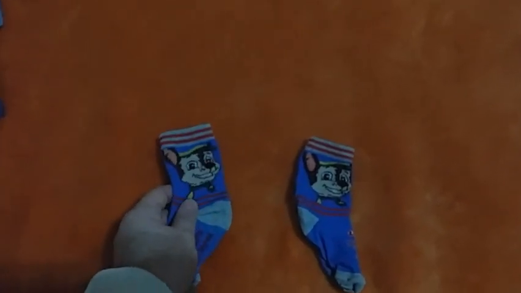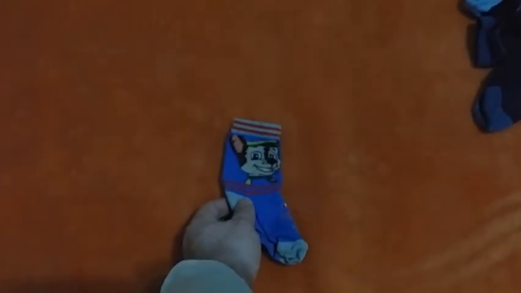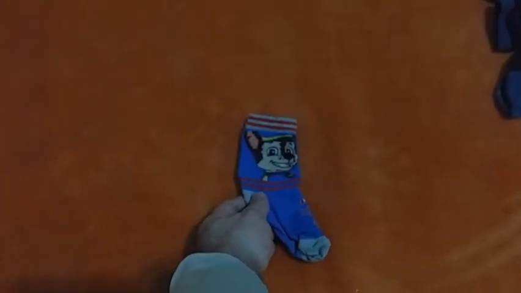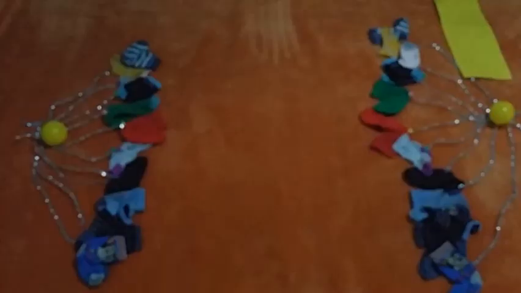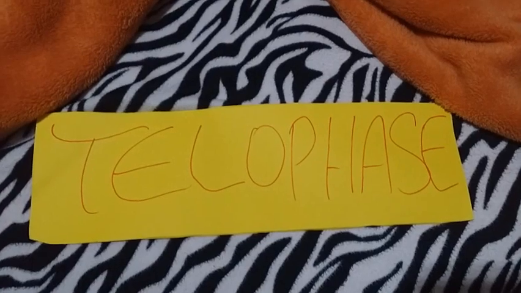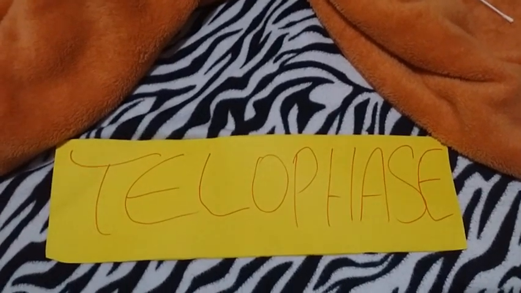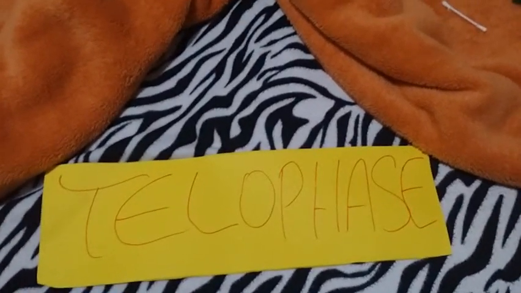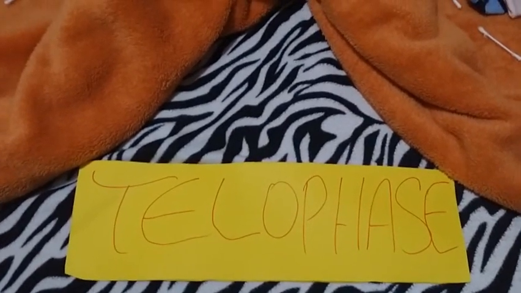So this chromosome of one chromatid goes to one pole, and this chromosome with one chromatid, with one capital N, goes to this pole. So this is anaphase.